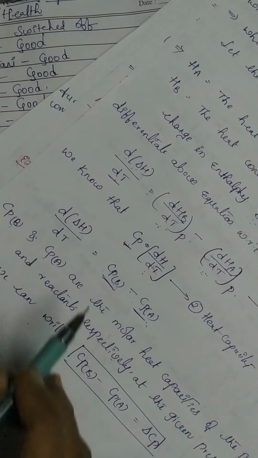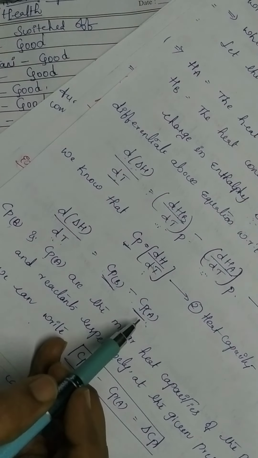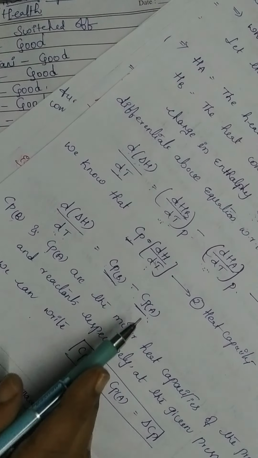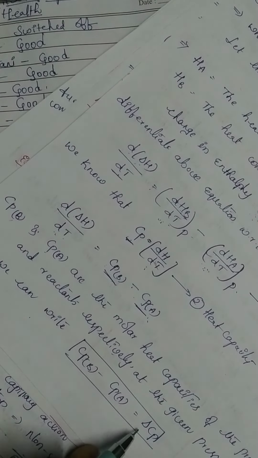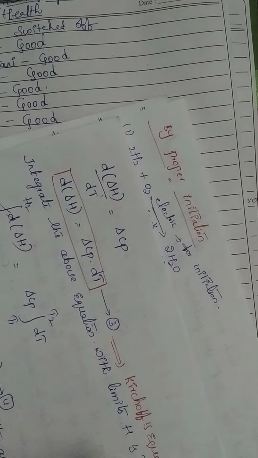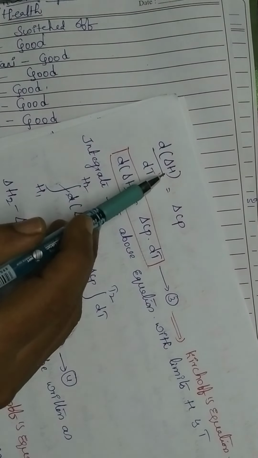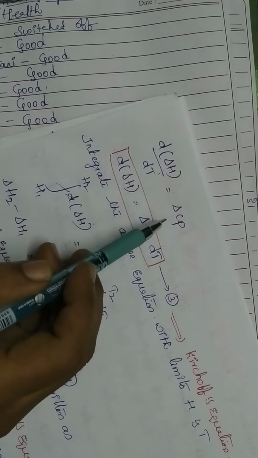We can write it so that the dT is on the bottom. If you cross multiply this, what we get here is CpB minus CpA is equal to delta Cp. So this is the difference between the molar heat capacities. We can write it as delta Cp. Next, we have here d delta H by dT is equal to delta Cp. This is nothing but the change in molar heat capacities.